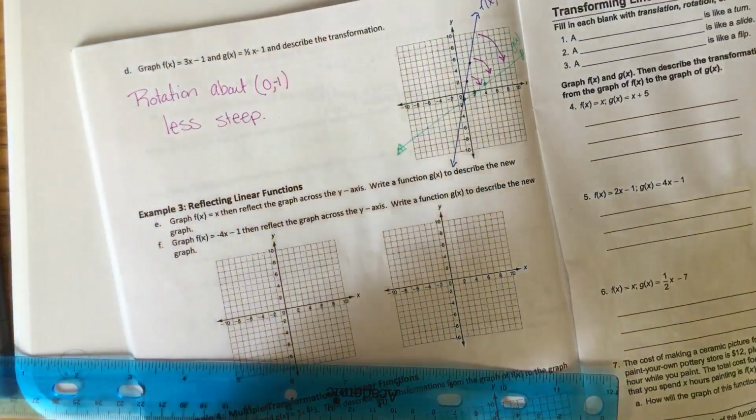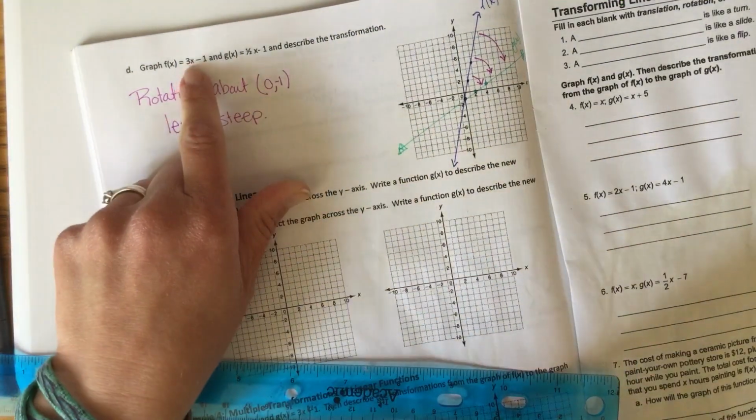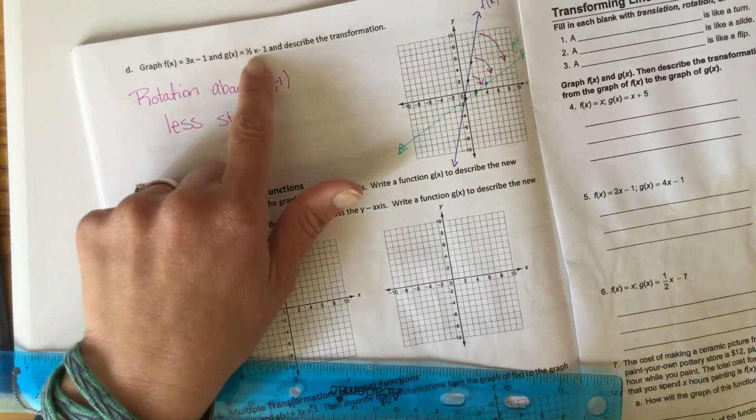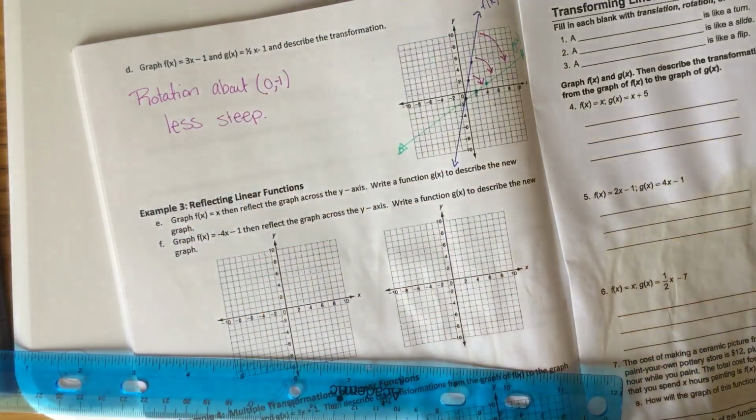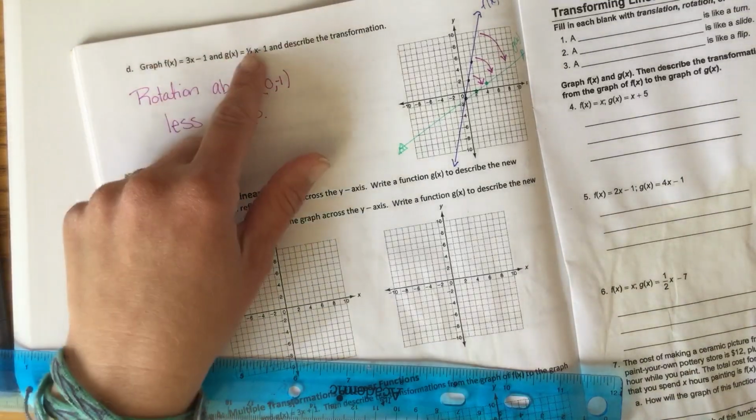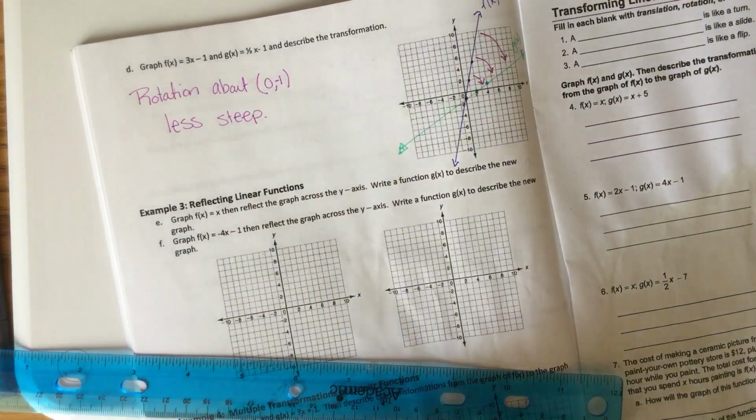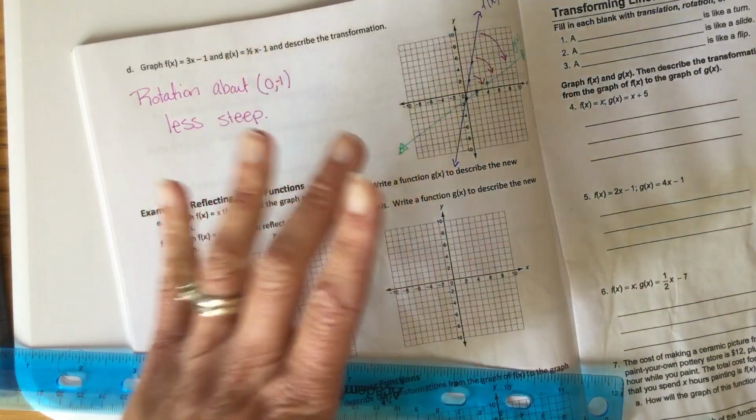And that's what you have to write. Okay, so notice our slopes. This is a slope of 3, this is a slope of 1/2. If your slope changes, it's going to be some sort of rotation, and if it gets smaller, then it's going to get less steep. If it gets bigger, if it went from 1/2 to 3, it would get more steep.